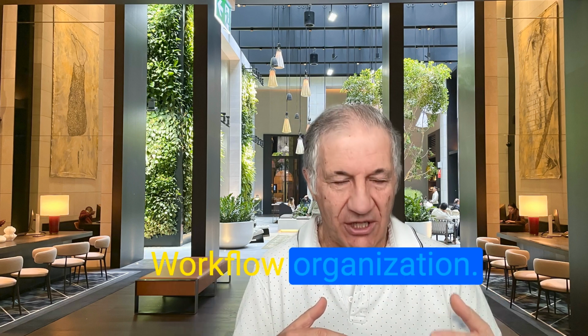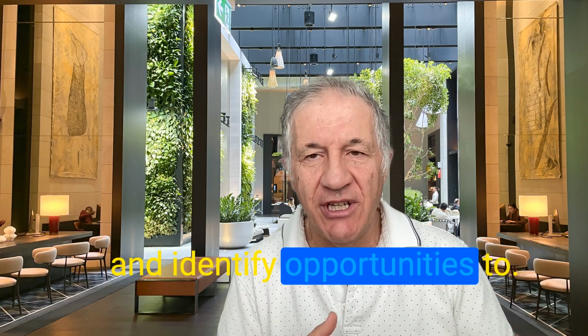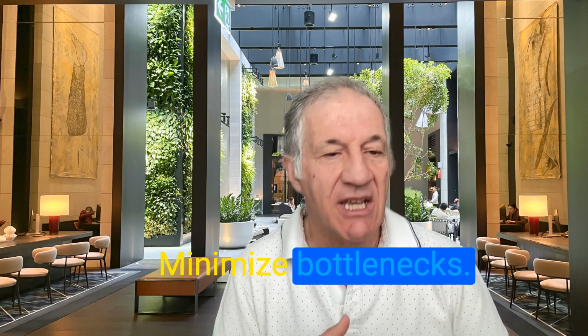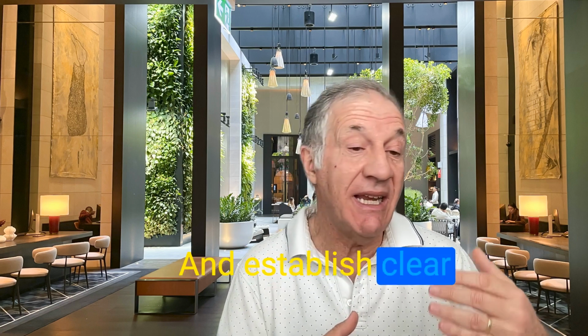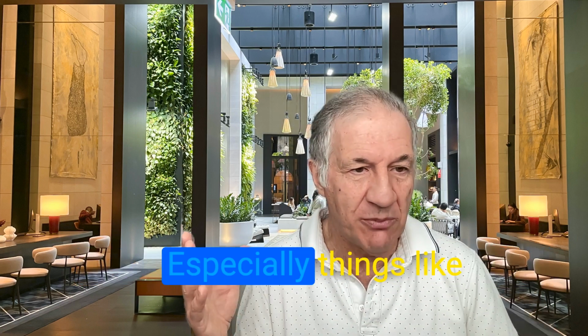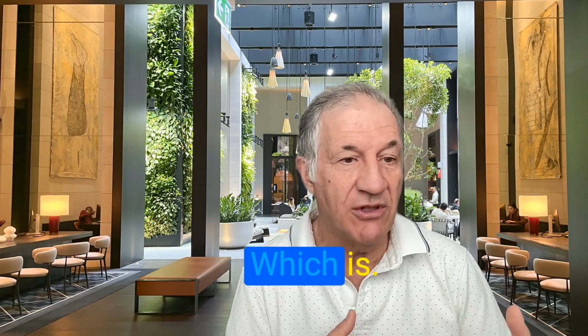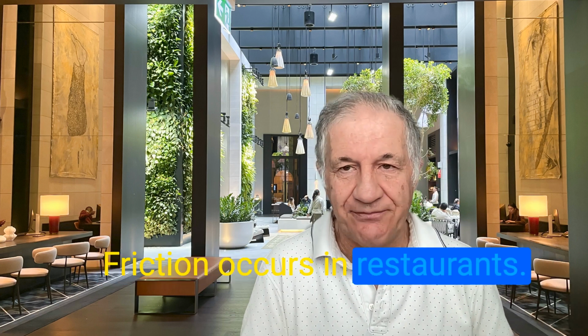Workflow organization. Examine the sequence of tasks and identify opportunities to optimize the workflow, minimize bottlenecks, streamline processes, and establish clear communication channels among staff members, especially things like the chef and the waiting staff, the service areas, which is where the most friction occurs in restaurants.